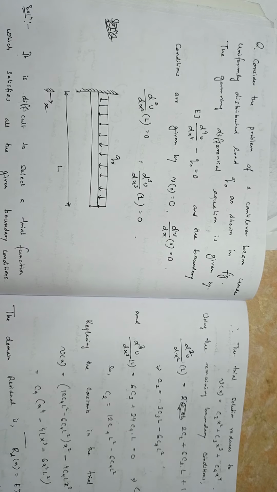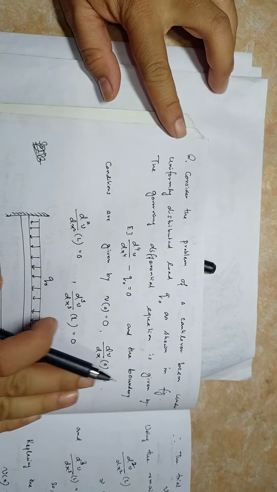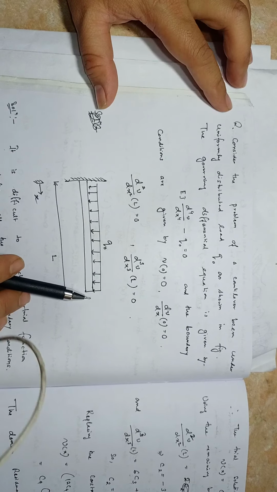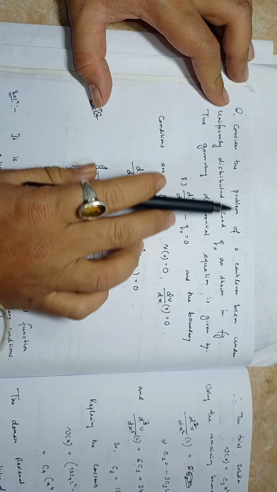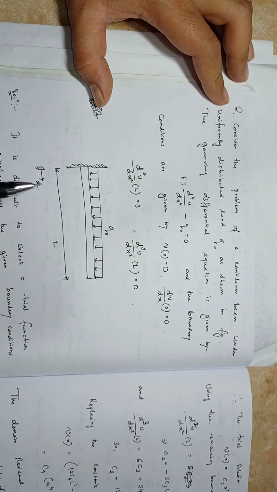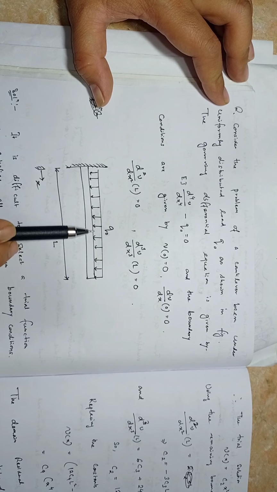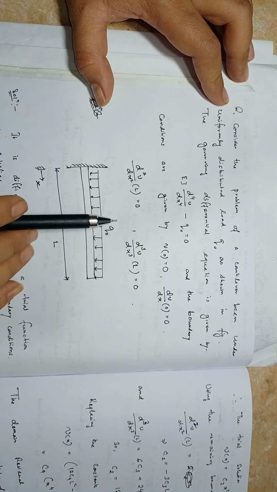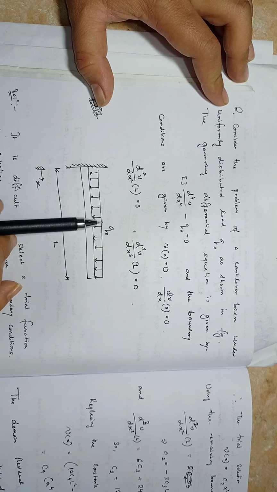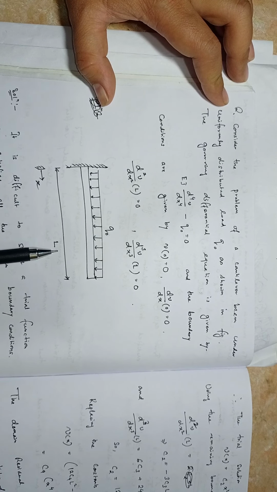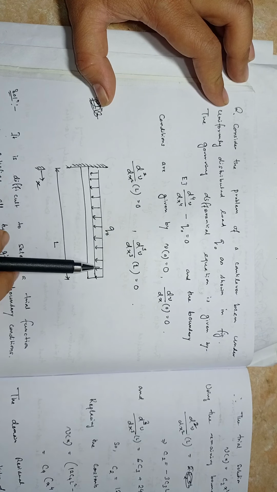Hello students. Continuing with the next problem, we have a cantilever beam with UDL. Consider a cantilever beam under a uniformly distributed load q naught. This load q naught is distributed over the span L. If the force is in Newton and the length is in meter, the unit will be Newton per meter.